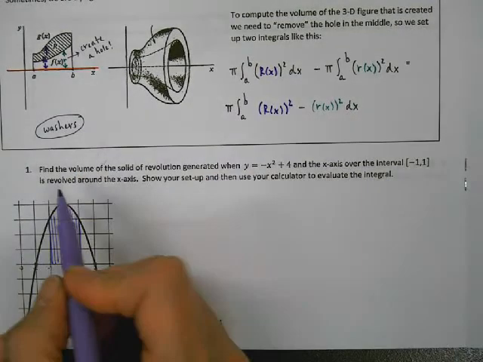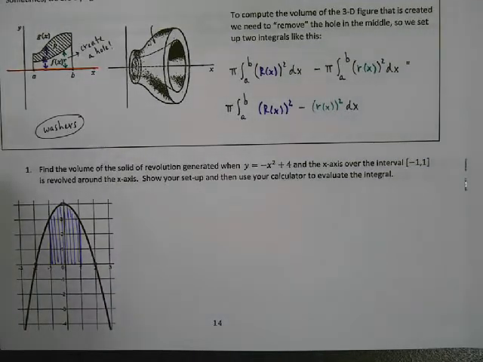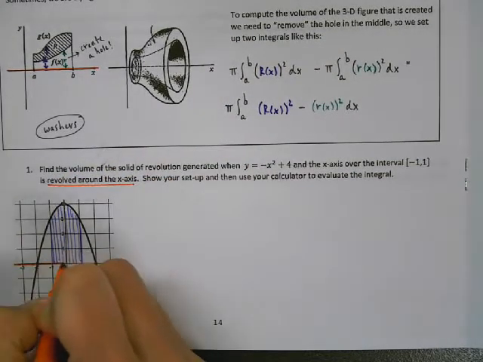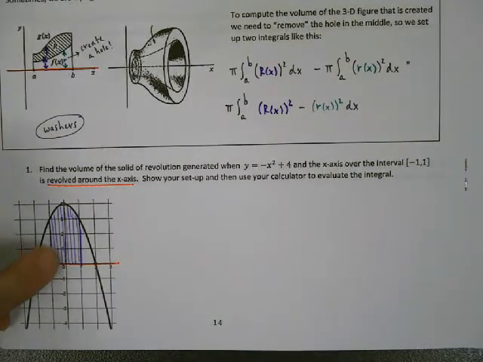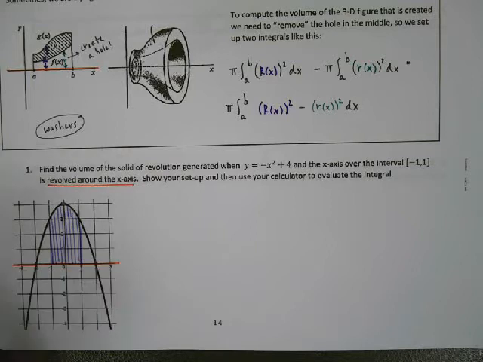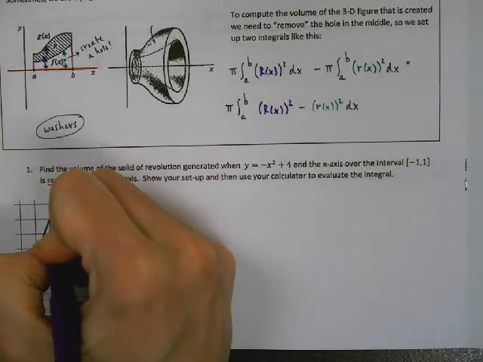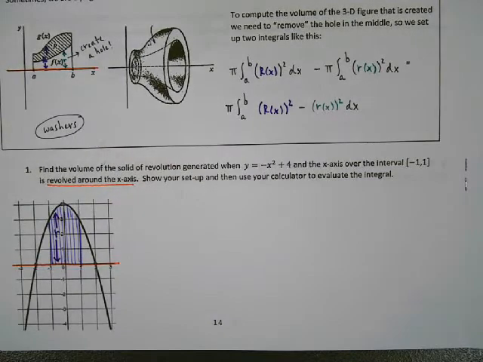Okay, and now I'm revolving that around the x-axis. So here's what I'm going to do. I like to highlight, when it says revolved around the x-axis, I just like to draw that in red. And what that does for me is shows me that there's no space in between my shaded region and my axis. So I know this is going to be a disk. There's no hole that I have to worry about. Now, my radius, I know, is going to go from the top here all the way down to where I'm revolving. Again, I only have one radius because there's no hole.